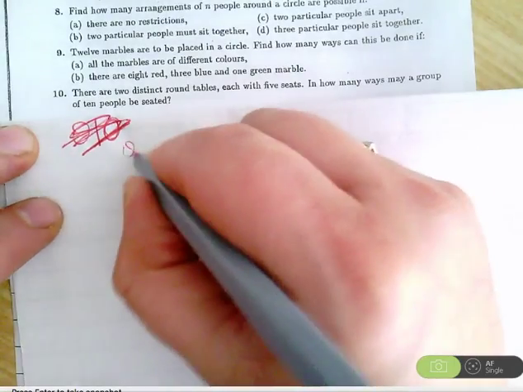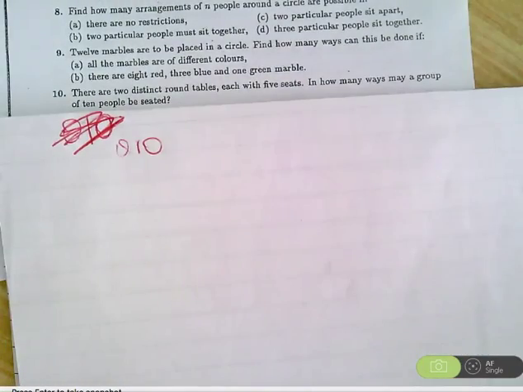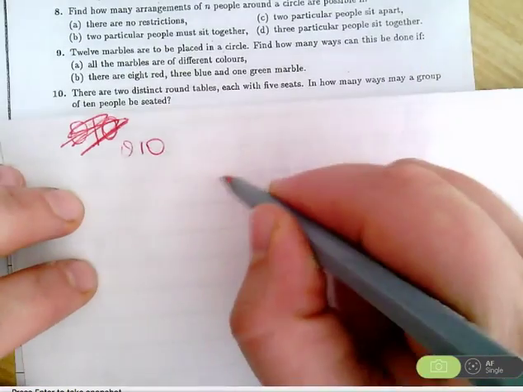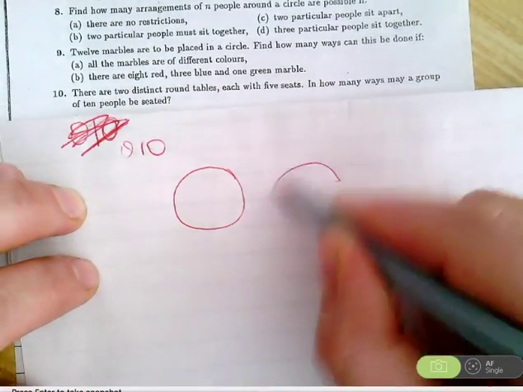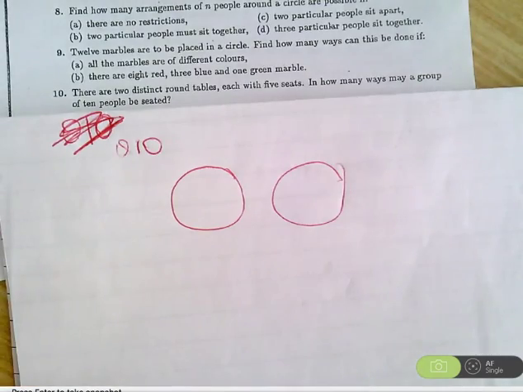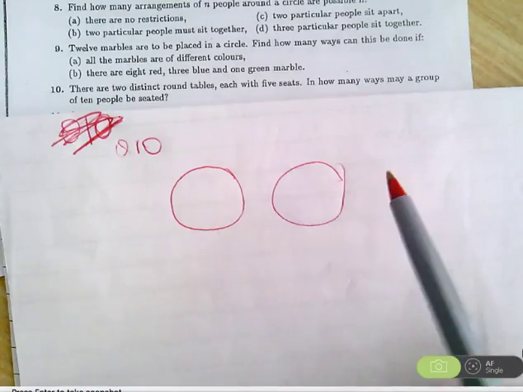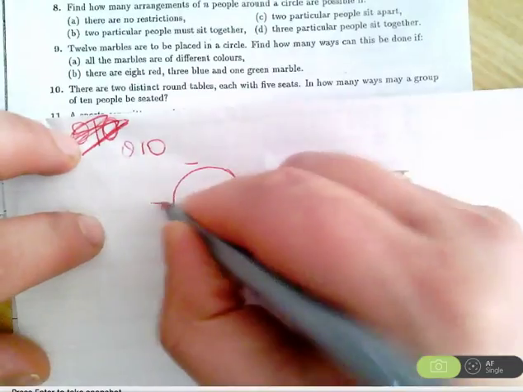Question 10. Are we done, girls? There are two tables, each with 5 seats.